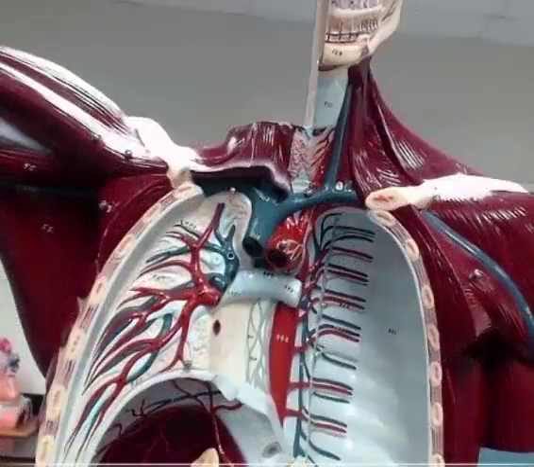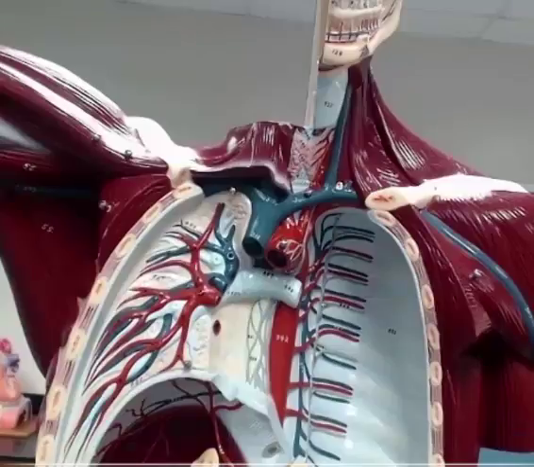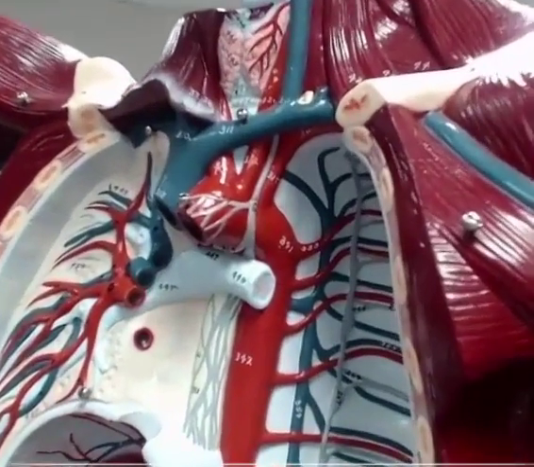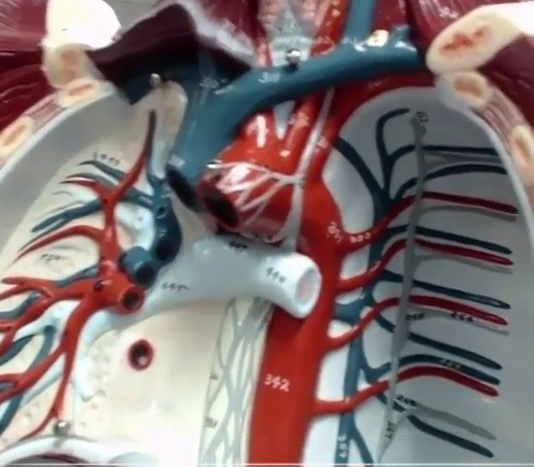Okay, in this video we are going to be looking at the vessels of several models, including our thoracic model, which we have here. And let's start with the one that you should be the most familiar with, which is the aorta.